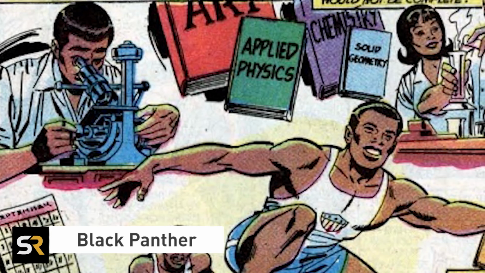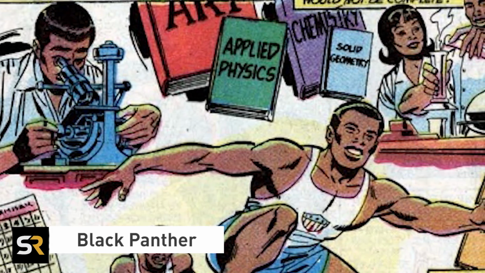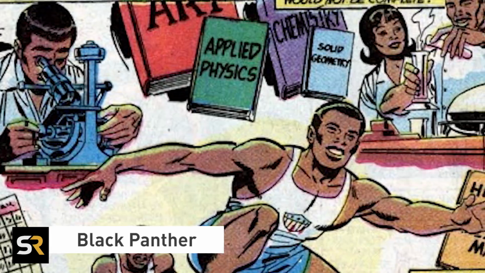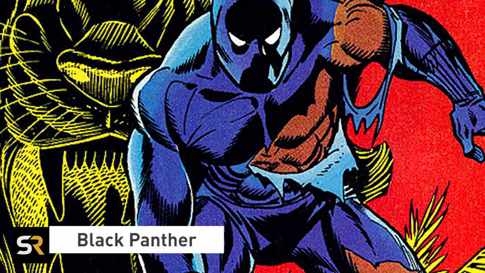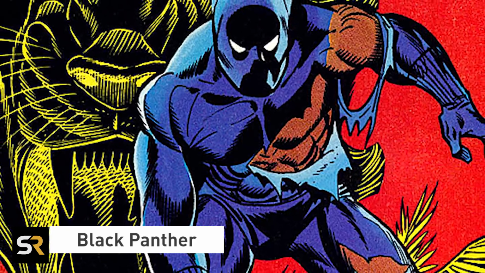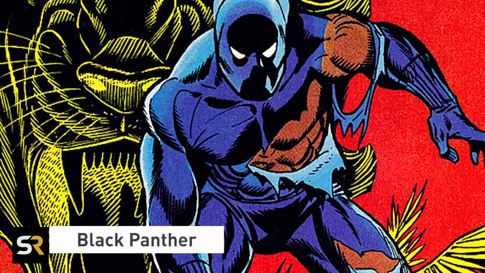T'Challa then spent the next several years of his childhood training and studying at the best schools around the world, before returning to Wakanda to face the trials of succession, earning the title of Black Panther and taking his rightful place on the throne. This does slightly differ from what we saw in Captain America: Civil War, where T'Challa already was sort of Black Panther before his father's death at the hands of Zemo under the guise of the Winter Soldier, as opposed to Ulysses Klaw.